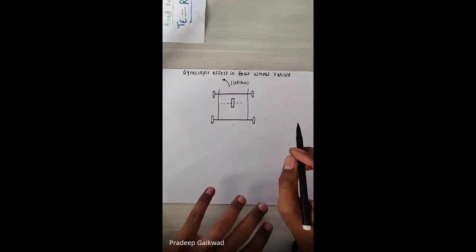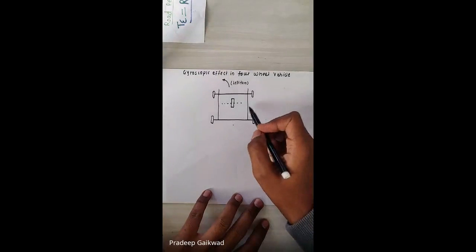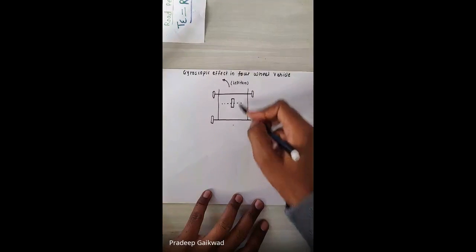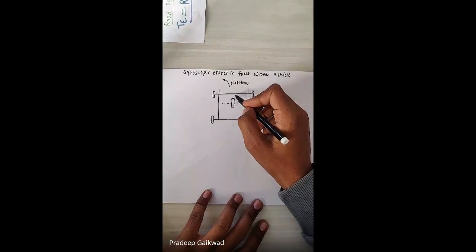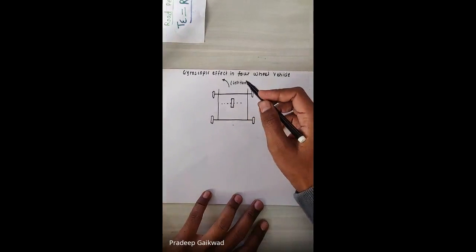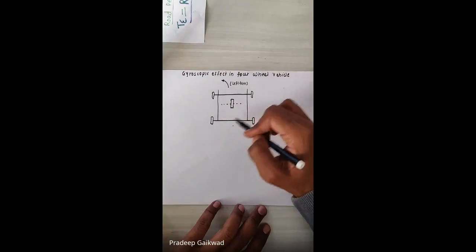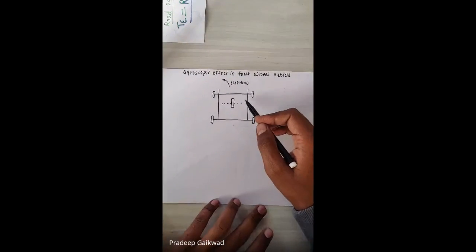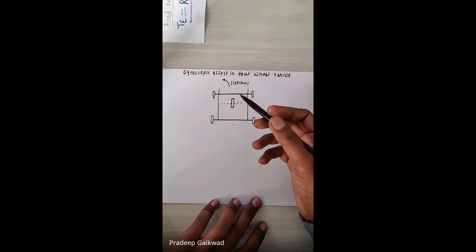Now see, in the case of a four-wheel vehicle, let's assume this is one four-wheel vehicle moving on a straight path. After some time, it will take a left turn. Am I audible? Yes, sir. Okay. So it will take a left turn after some time. Now in this case, how will the gyroscopic effect act, and due to which components will there be a gyroscopic effect?